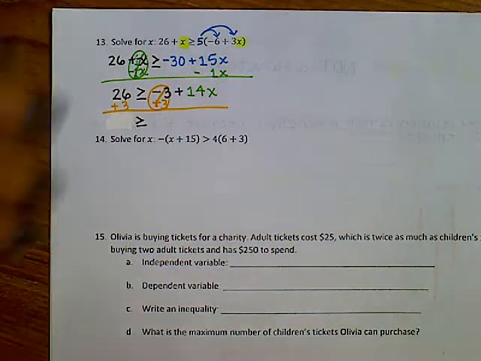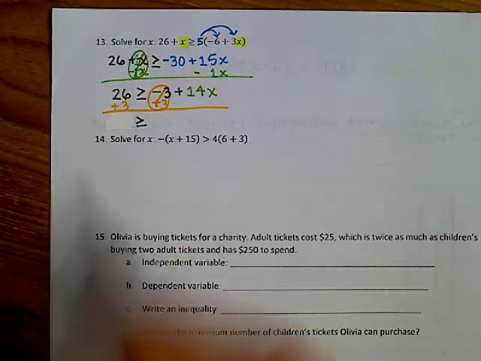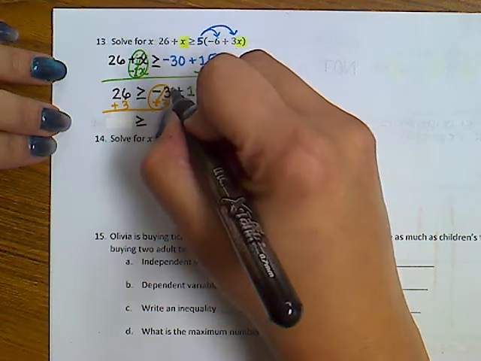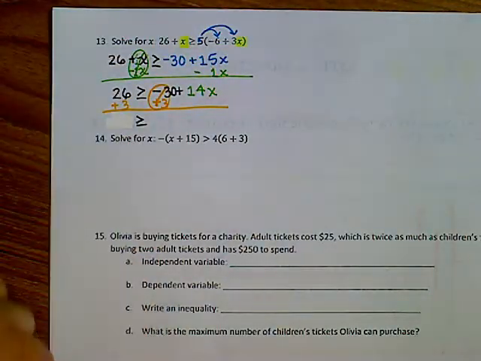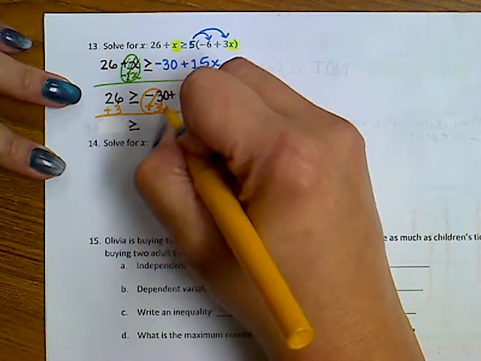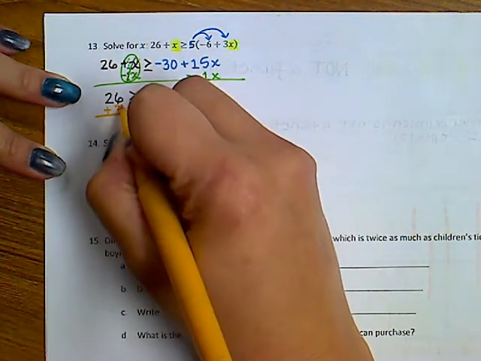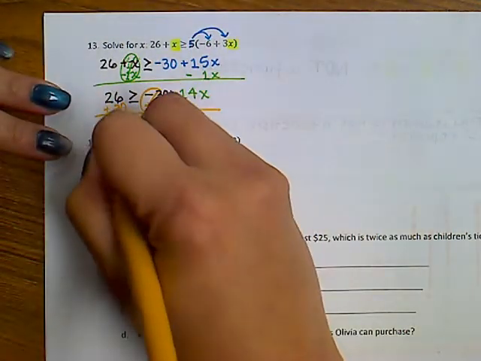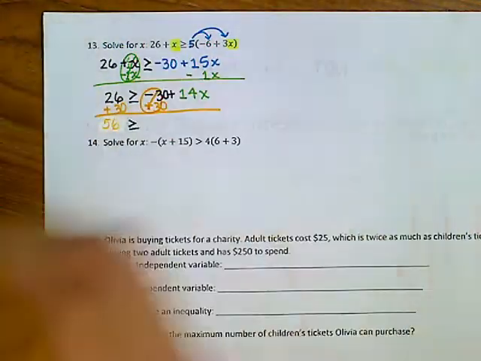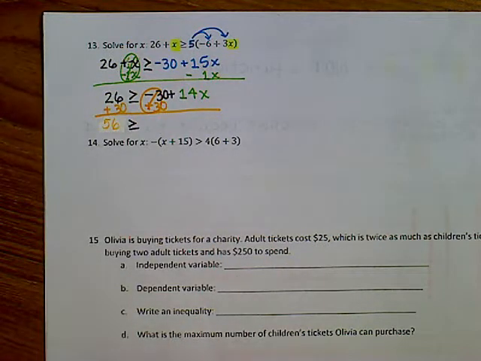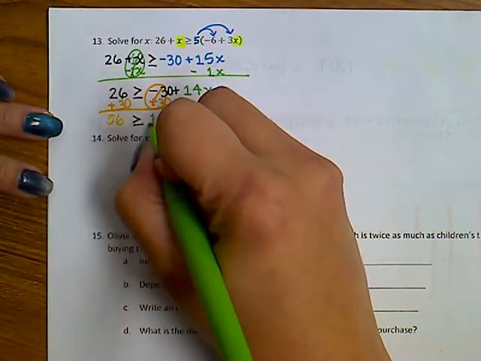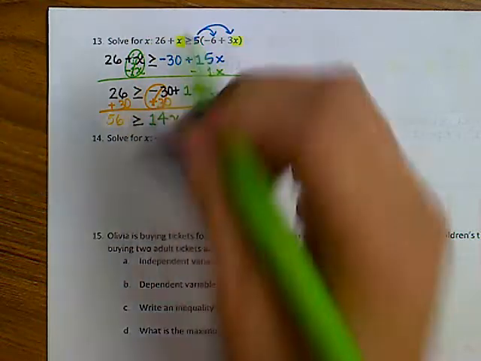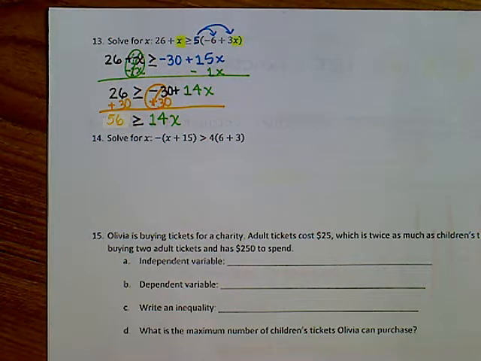Sorry, I just realized that I had miswritten here. I was supposed to bring down negative 30. Sorry, I knew that that wasn't seeming right. There we go. So if we add 30 onto this, I end up with a positive 56 is greater than or equal to 14x. I guess I could have written that in black. Sorry about that. All right, so let's go ahead and continue on.